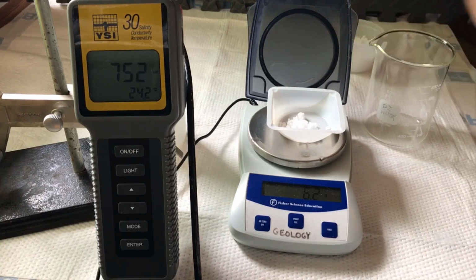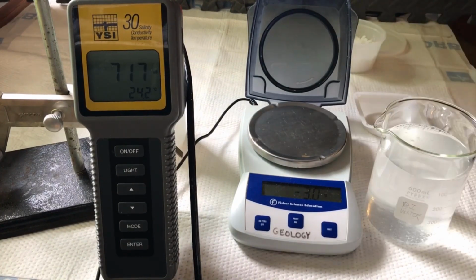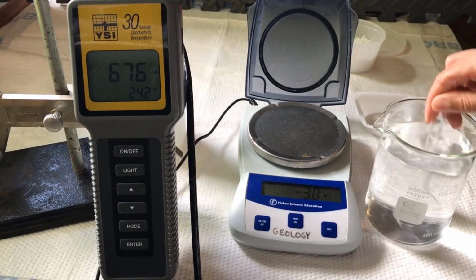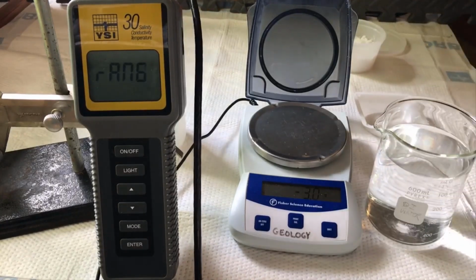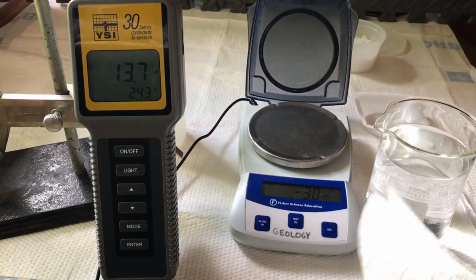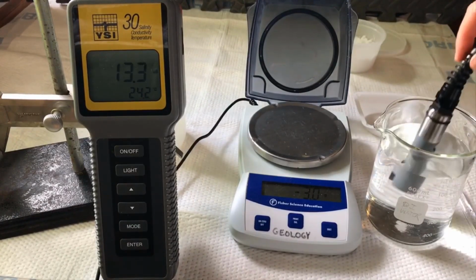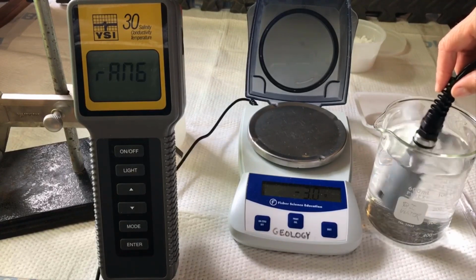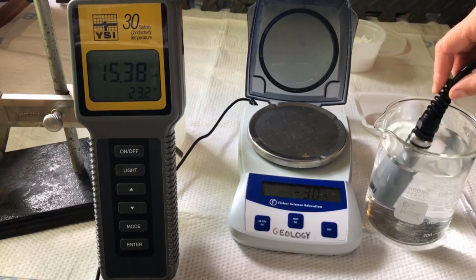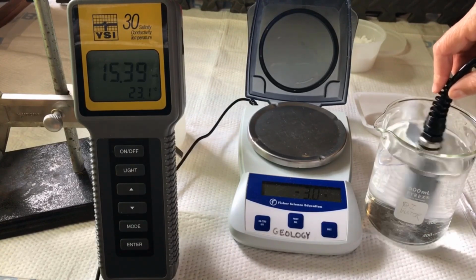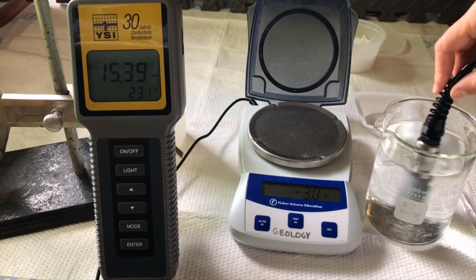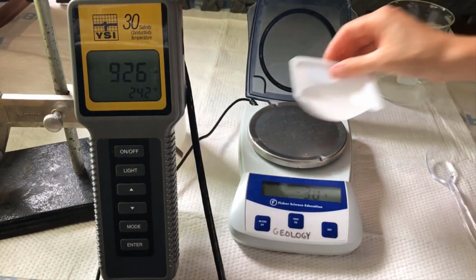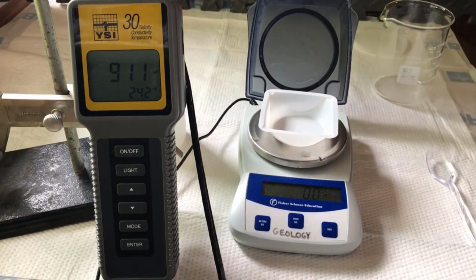The mass of salt added to solution C is 6.2 grams. Measure the conductivity of solution C. The conductivity of solution C is 15.39 millisiemens. Moving on to solution D, tare our weigh boat.